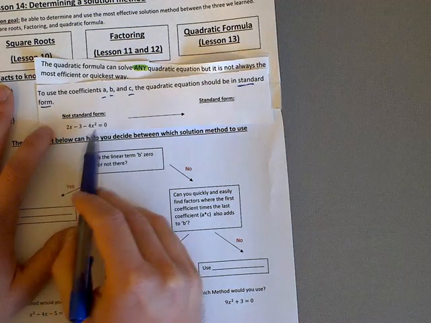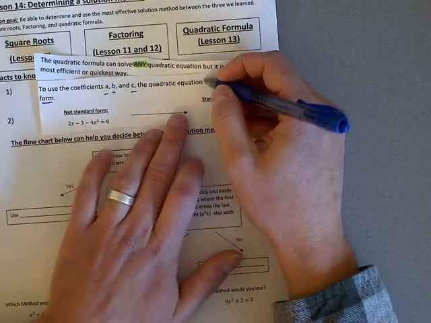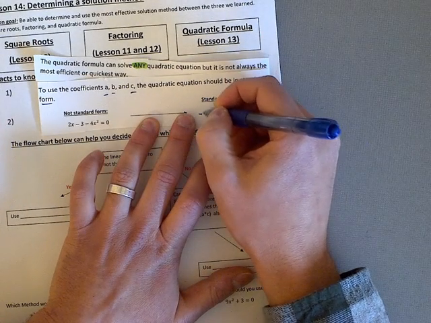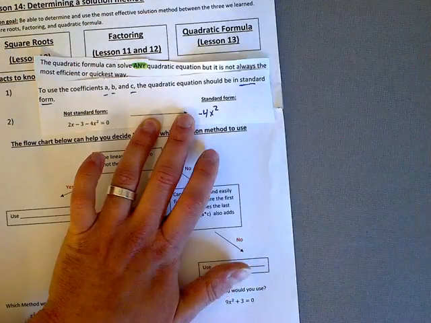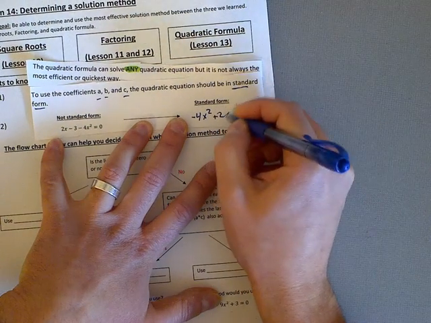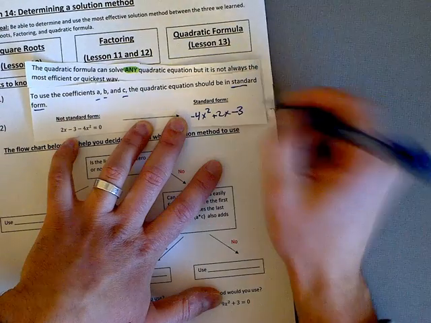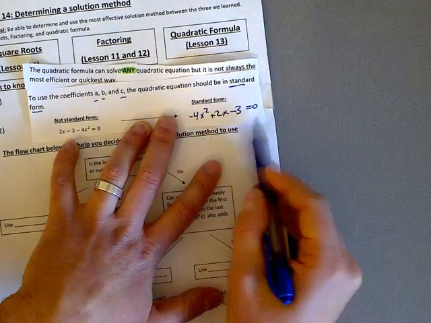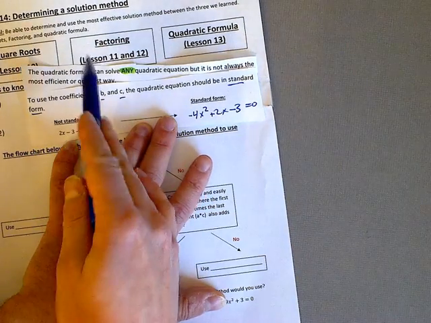To rewrite this in standard form, my first term with the highest exponent is negative 4x squared. My middle term would be plus 2x. And then my last term is minus 3. Now this would be considered standard form, and from here I could choose the solution method.